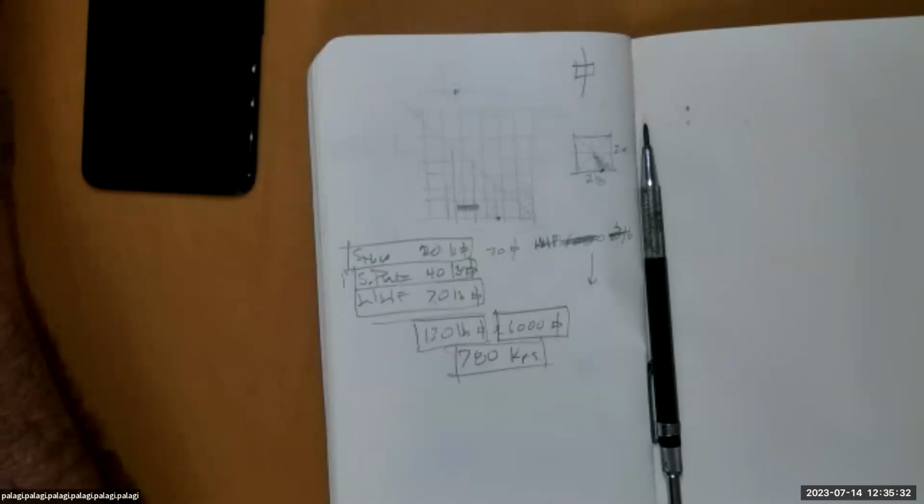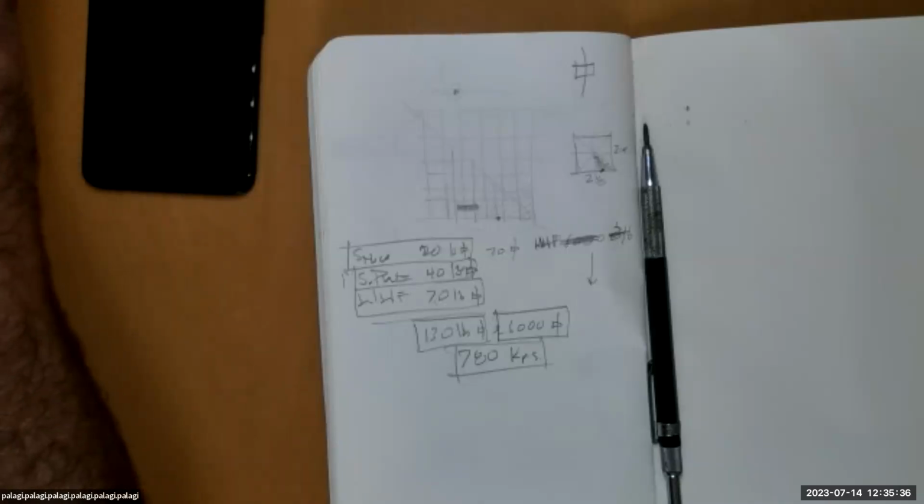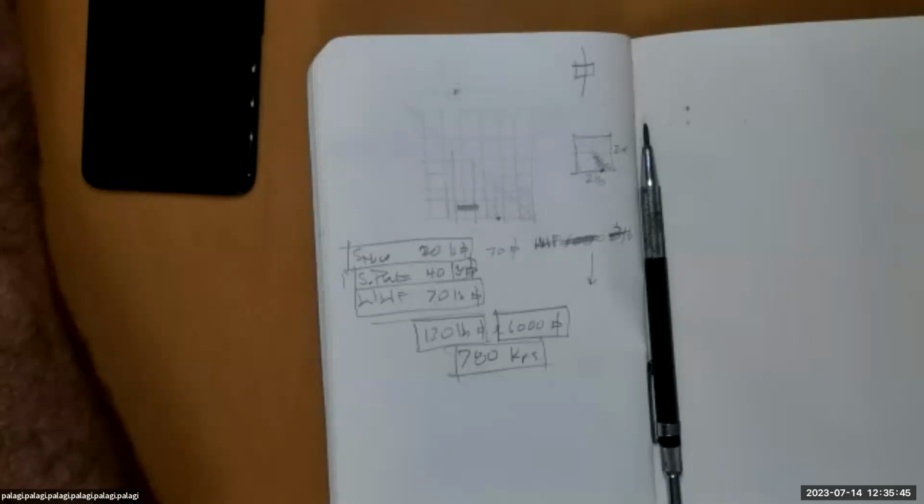Anybody got any questions? Nope. After I watch the story again. More about Revit or Illustrator? Revit.